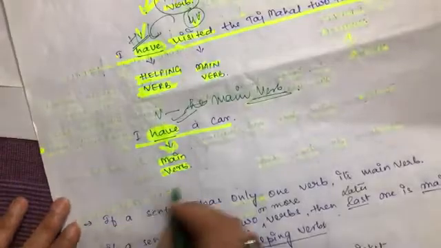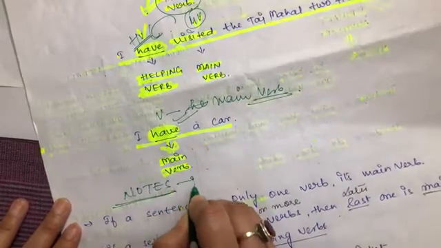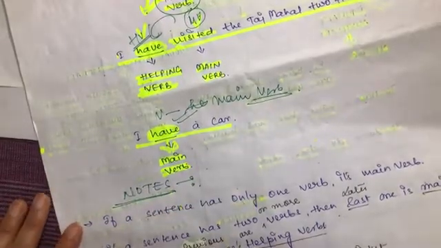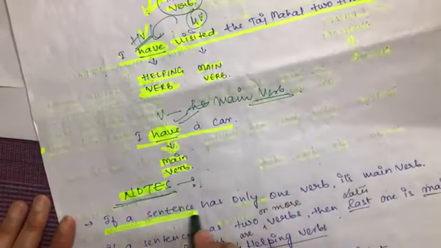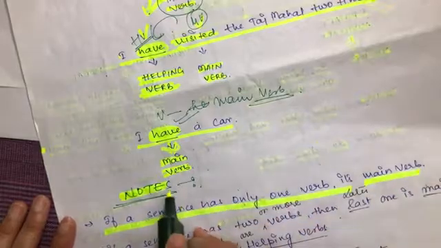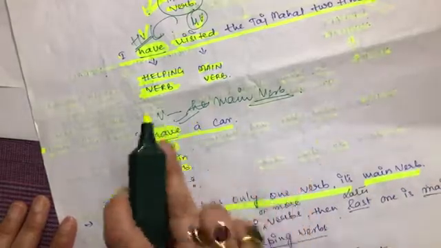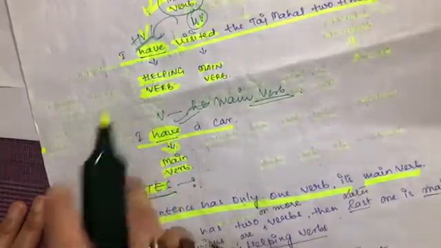Now let's take a few notes before taking this chapter to its end. What are the notes? First, if a sentence has only one verb, it is the main verb. As I just told you, in I have a car, have is the only verb, so it acts as the main verb.